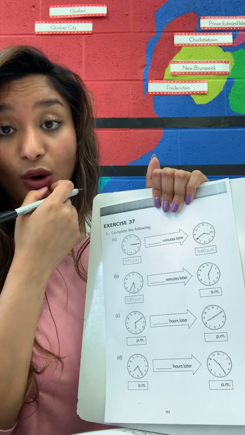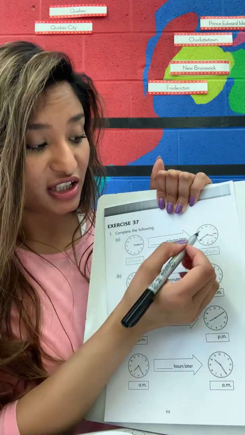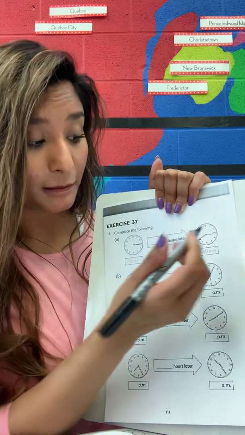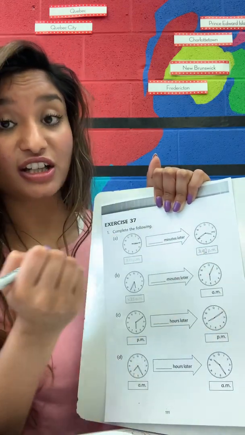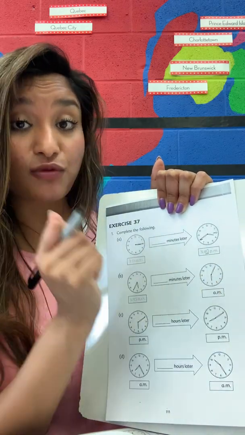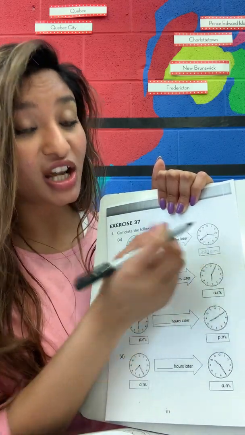Let us say our 5 times table. 5 times 8 gives me 40. So what is my minute? My minutes are 40 minutes. What's my hour? My hours are still 3 o'clock.